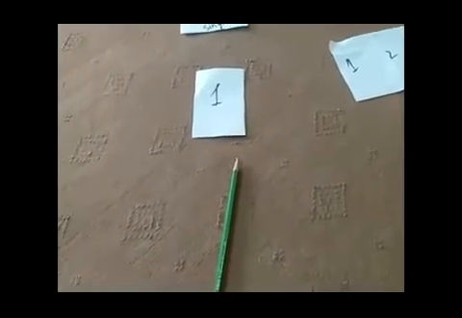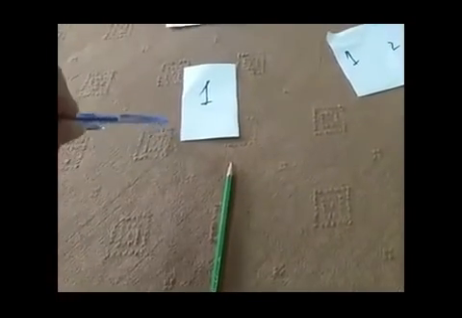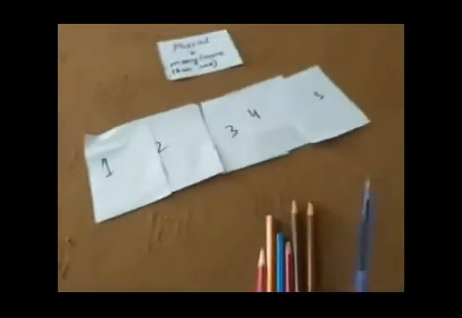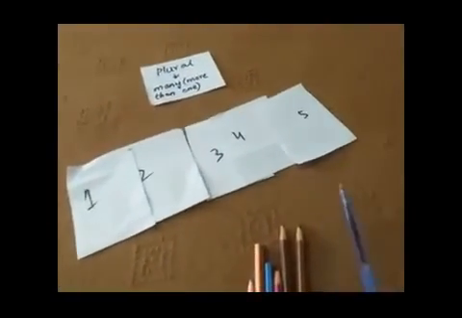So it is a single page. If you can just see, there is just one page over here, one pencil color, and then one leaf. So this is singular, single, one. Now for this one page, I have 5 pages, which are more than one and are many. Plural means many, more than one.